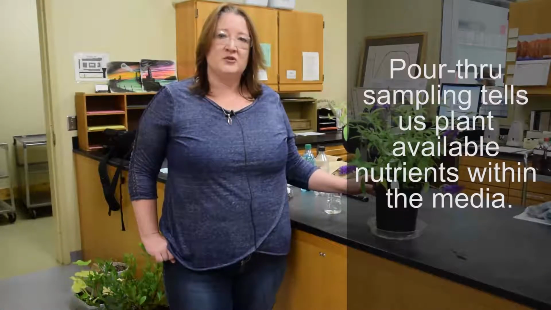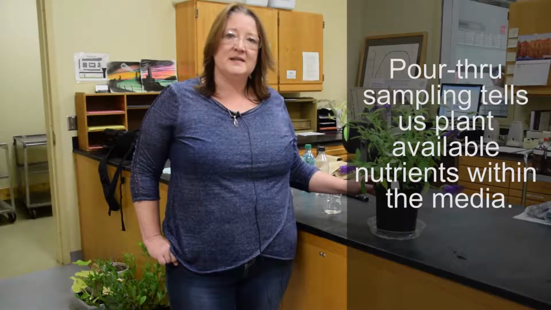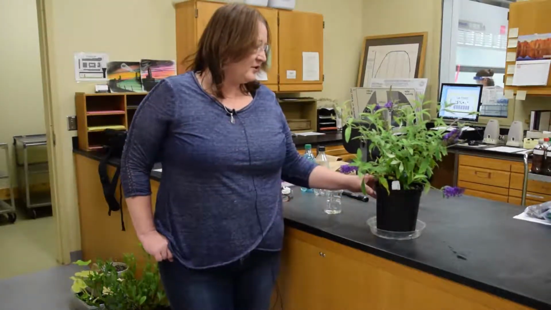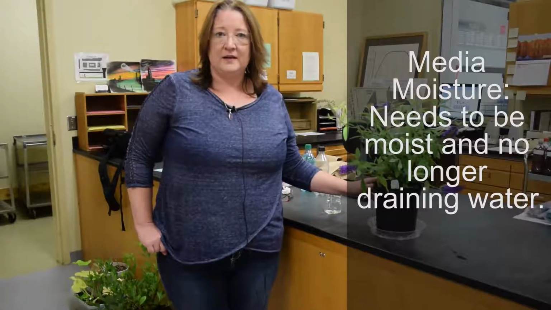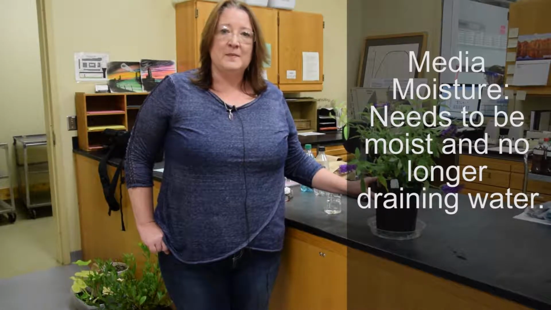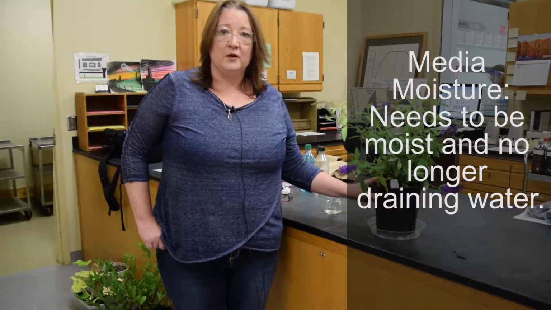Next, we are going to demonstrate how to take a pour-through media sample. The purpose of the pour-through sample is to determine the concentration of plant-available nutrients in the media itself. The first thing you do is you make sure that your plant is evenly moist but not overly saturated. It should be fully moist but no longer draining water.